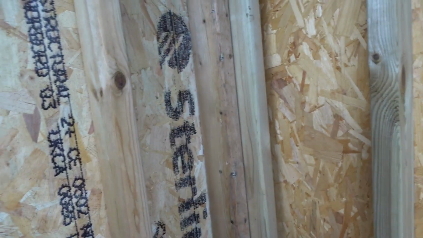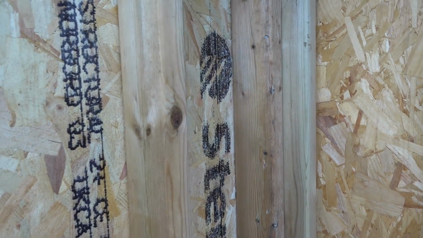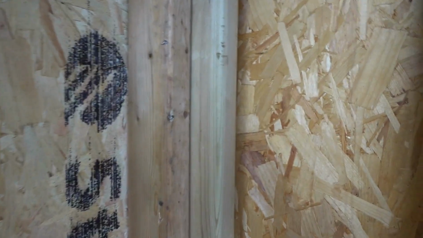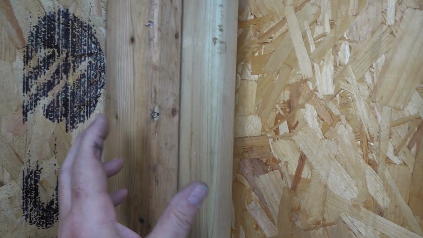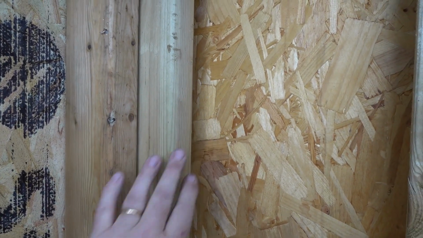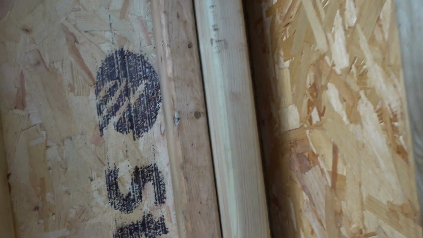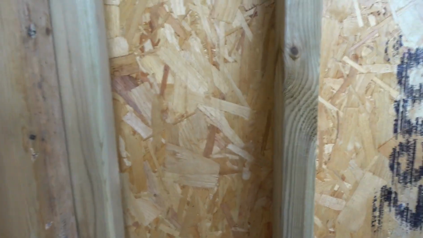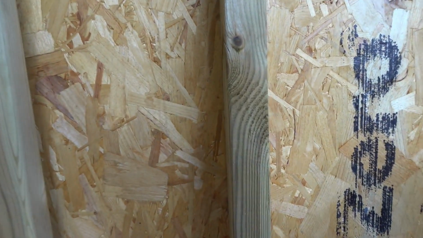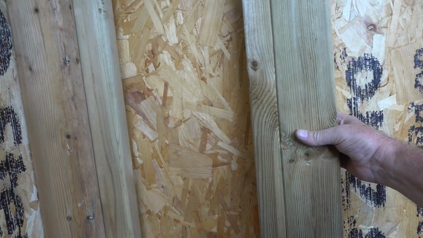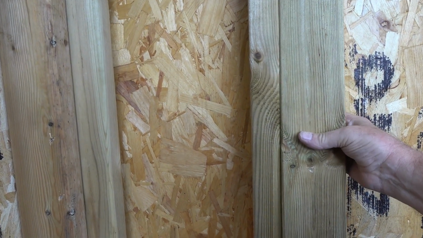You see people talking about California corners. This is basically what it is. You've got another stud on the inside. If you imagine this one instead of that one is the corner, the end stud, what you've got is you nail another stud to it at the front, not the back, at the front, which is that one.